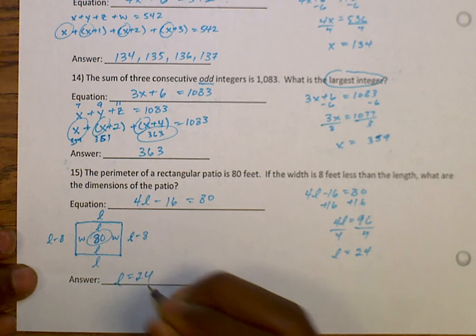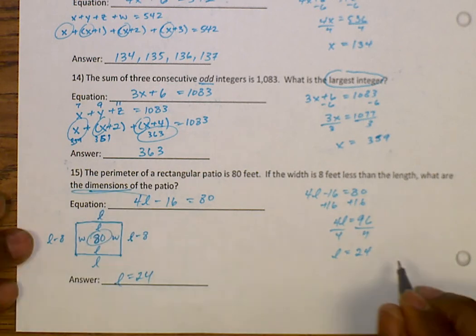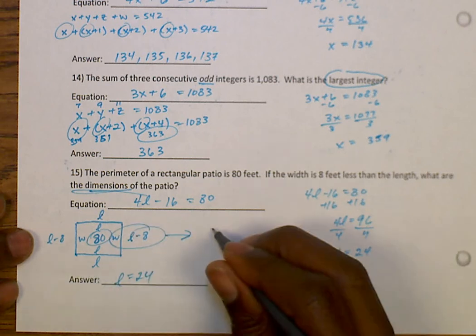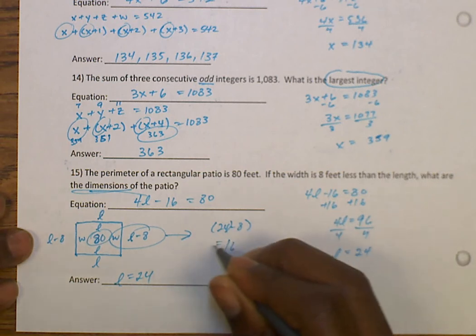The question asks us for the dimensions, so we need to find length and width. We can find width here by doing 24 minus 8, and that will give us 16.